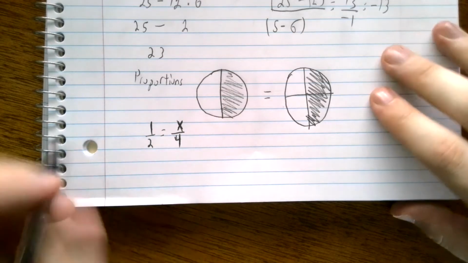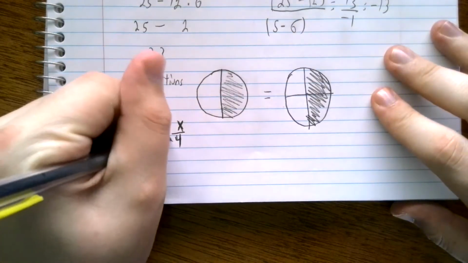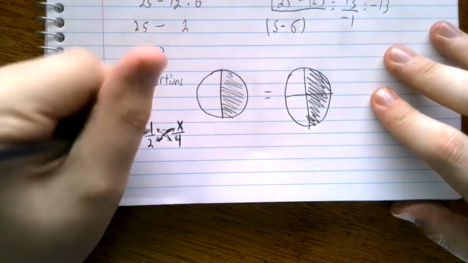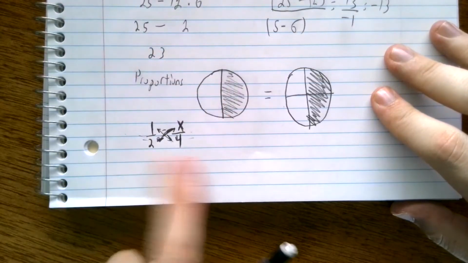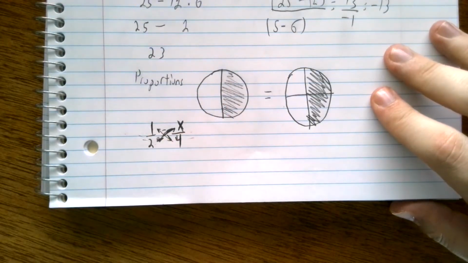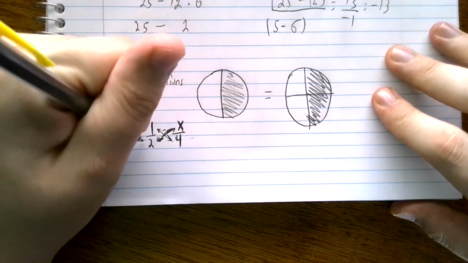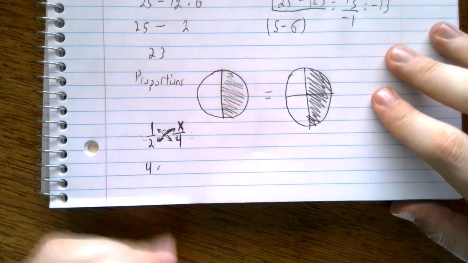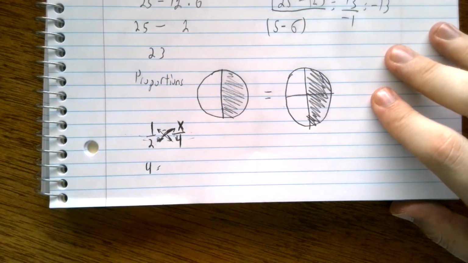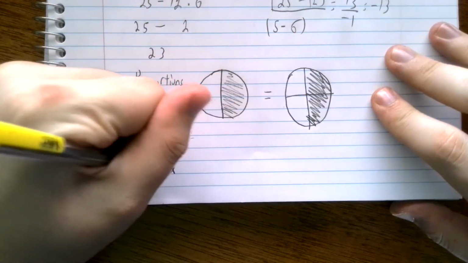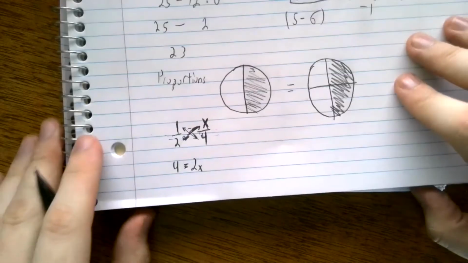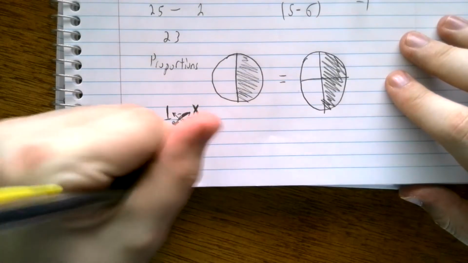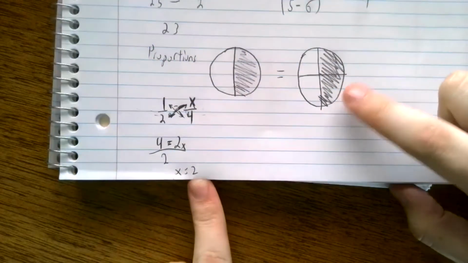And the way I can do that is we can cross multiply. So we can multiply the tops and multiply the bottoms. And all that means is that I'm just multiplying by 2 on both sides, and I'm multiplying by 4 on both sides. So if I do that, on the left side we get 1 times 4, which is 4. And on the right side we get 2 times x, which is 2x. And then finally, to solve for x, we divide by 2 on both sides, and we get x is equal to 2, which is exactly what we saw in the picture.